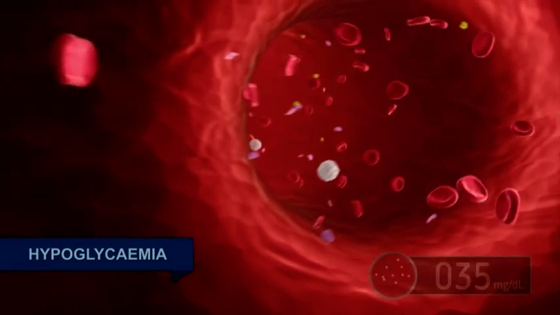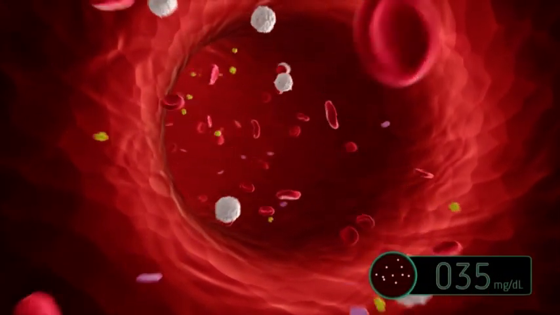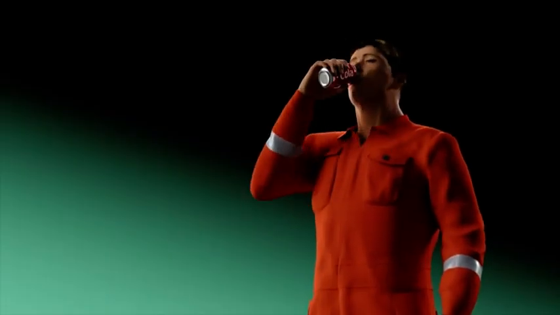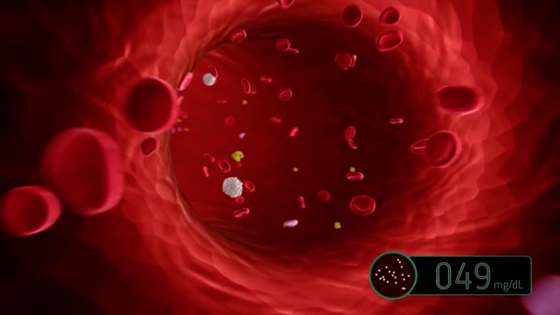Hypoglycemia occurs when sugar levels drop. This is a much quicker cause of unconsciousness, which can occur within a couple of hours. Anyone suffering from this should be given sugary drinks or chocolate to raise their sugar levels.